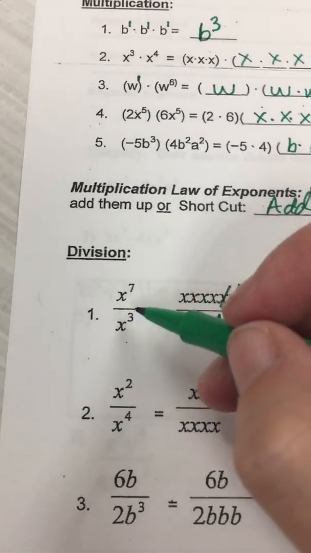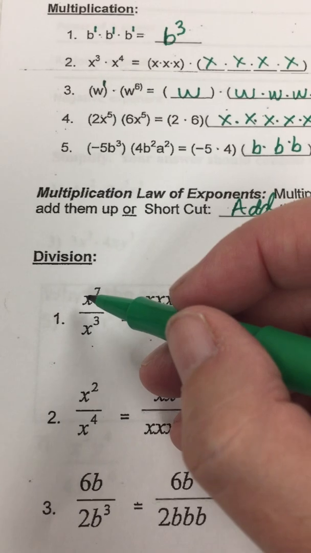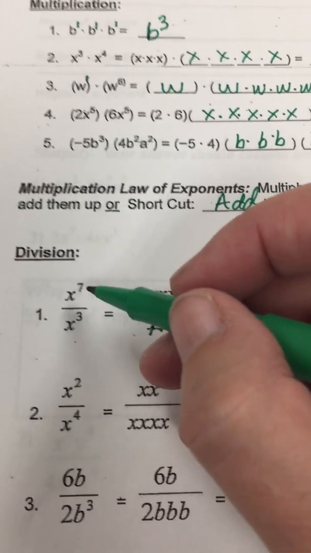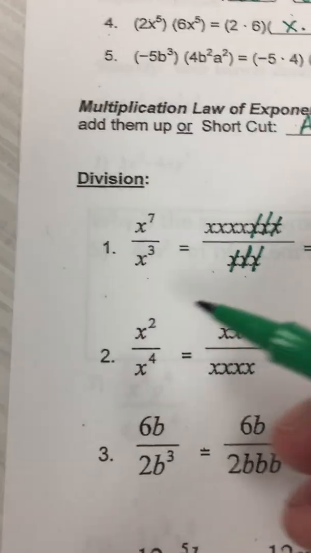All right, so back to this. So there were 7 x's on top, 3 x's on bottom. 3 of these cancel out 3 of those. How many are left alive or left on top? You still have 4 left on top. That's how we got x to the 4th on top.